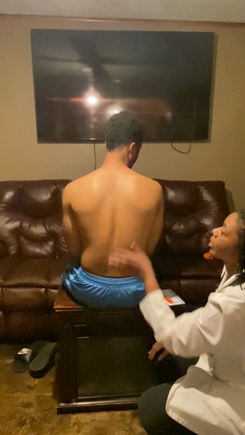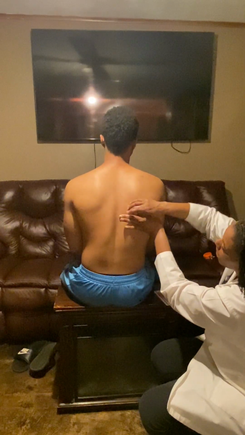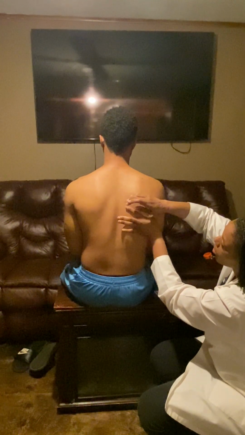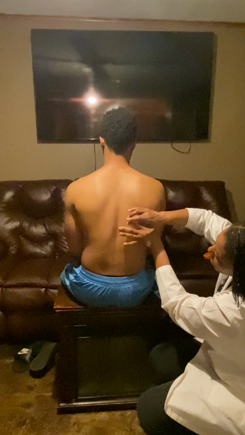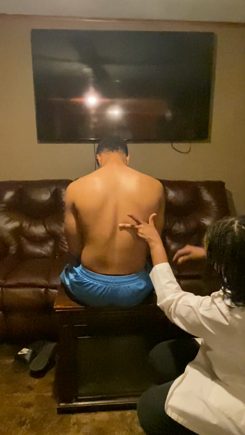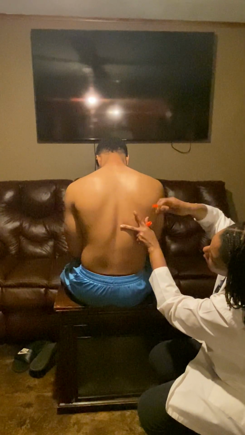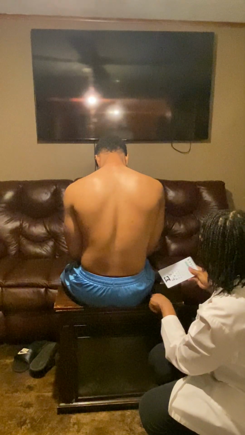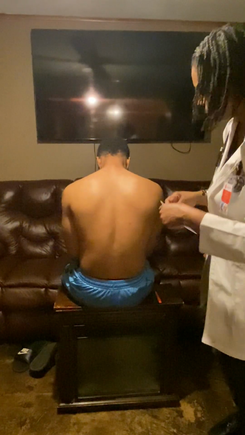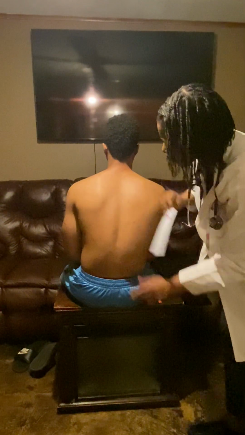Don't inhale anymore until I tell you to inhale. Exhale all the air out. Okay, let's measure that. That distance is 3.5 centimeters.